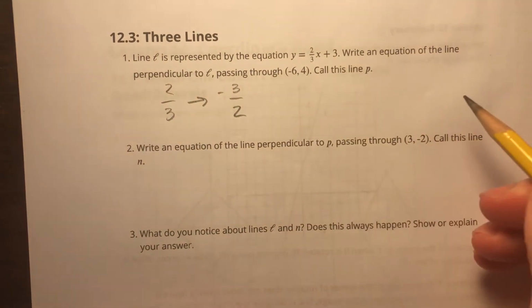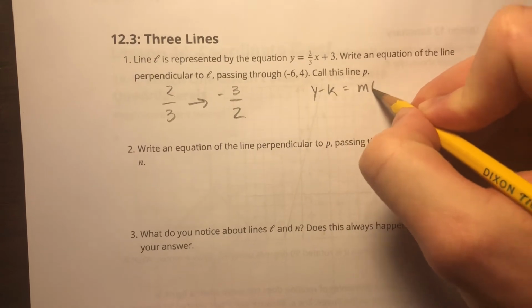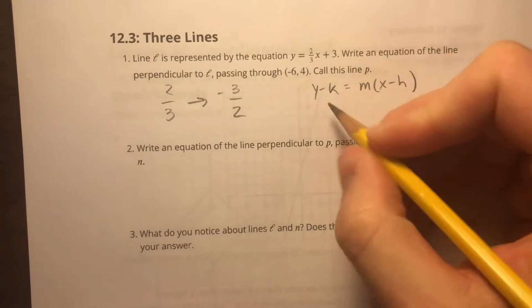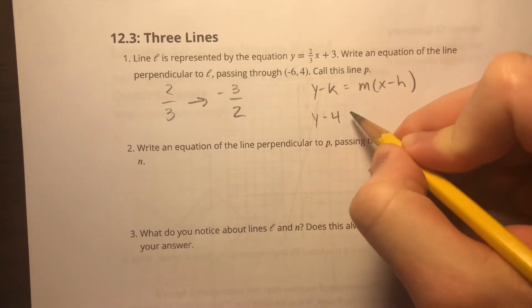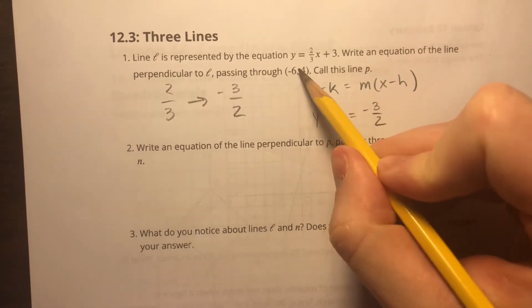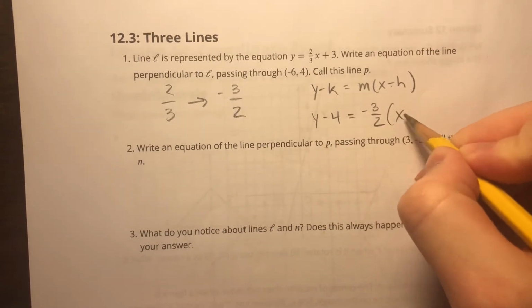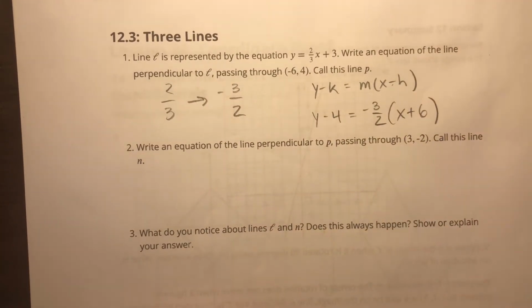We know it goes through this point, -6, 4. So like always, write out my equation for point slope form, and then I just plug in what I know. The tricky part here is that my x coordinate is negative, so x minus -6, that's just x plus 6.